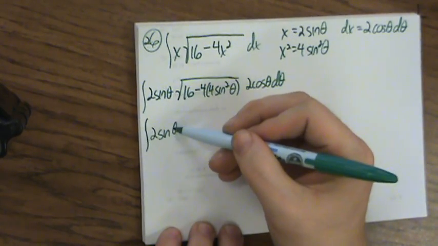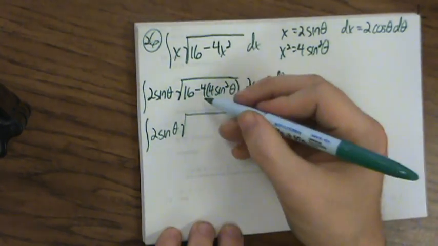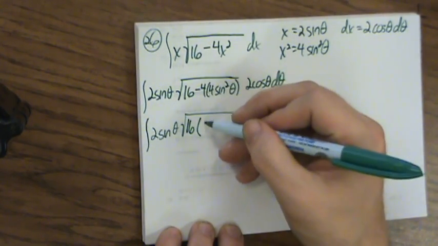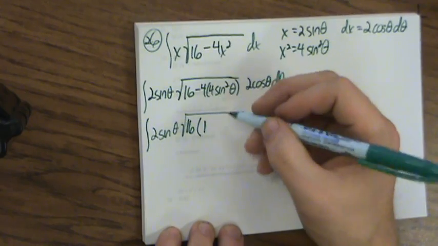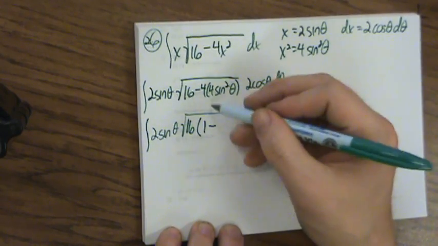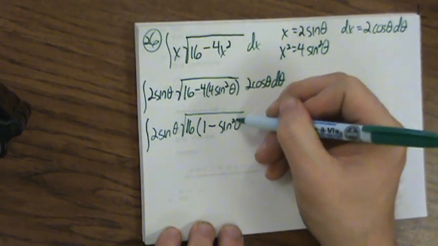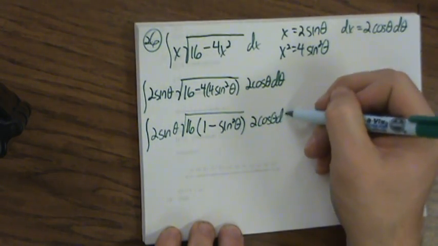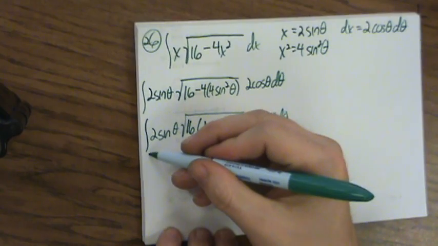So we have 2 sine theta times the square root of 16 minus 16 sine squared theta, since we know this is going to be a 16. Let's factor out that 16. 16 times 1 minus sine squared theta, times 2 cosine theta d theta.